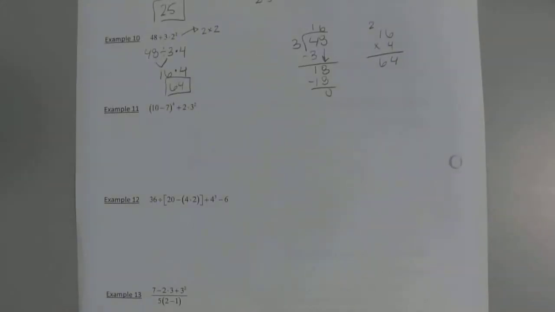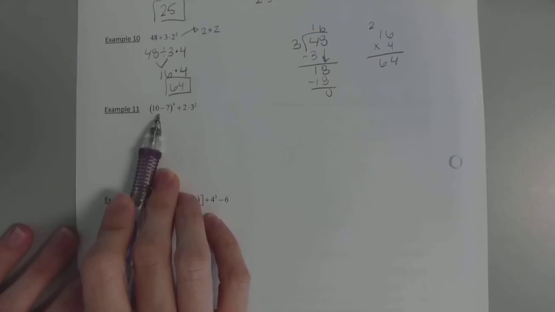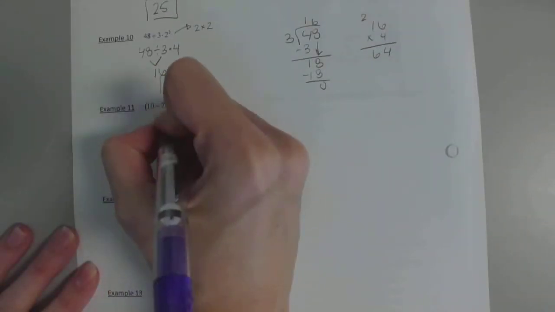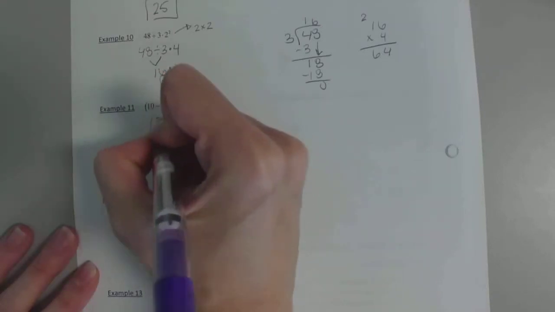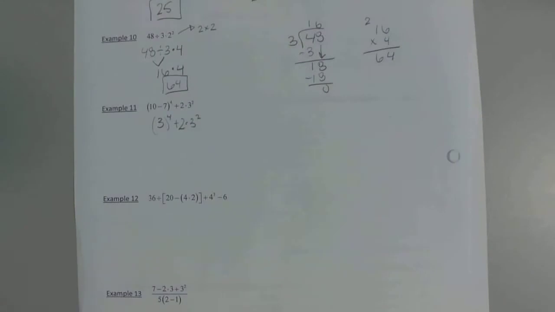All right, let's look at 11. This is getting crazy over here. Are there parentheses this time? Yes. And so what do parentheses mean? They mean do the inside first and leave everything else the same, okay? So what's on the inside? 10 minus 7. What is 10 minus 7? 3, right? So this is going to be 3, but what can't we forget is on the outside? 4 to the 4th, plus 2 times 3 squared.